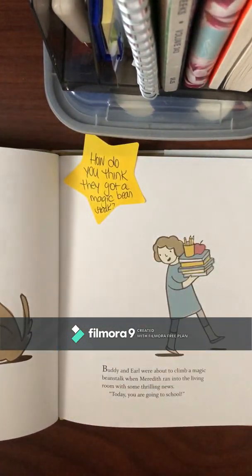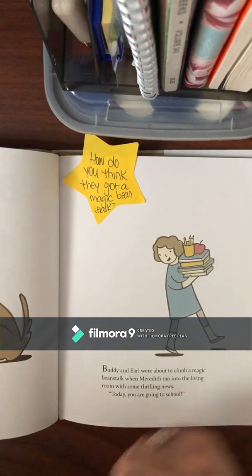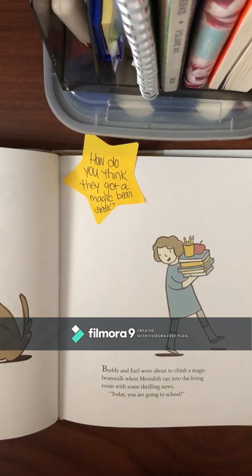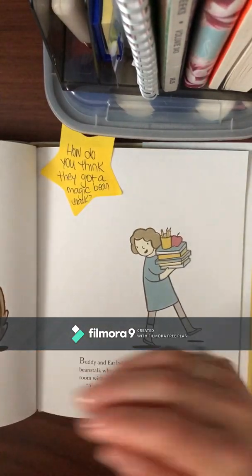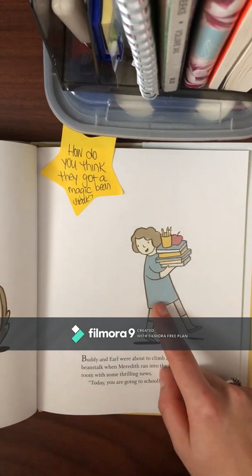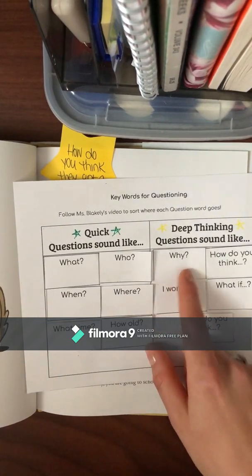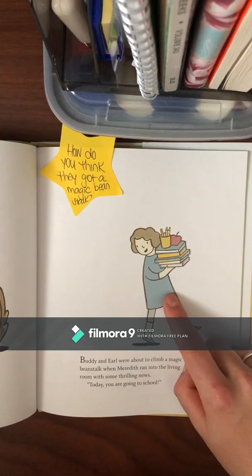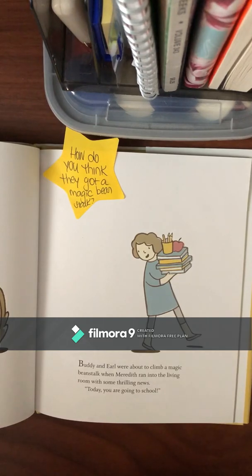Now, my question for you, friends, is it okay to have more than one question per page? The answer is yes. But we also need to remember that not all questions help us better understand the story. So I'll give you an example. A question that might not help me with my story would be, why is Meredith's dress blue? Yes, it's a question. That would be a deep thinking question because I said why. But do you think knowing why her dress is blue is going to help us with the story? It might, but it probably won't.